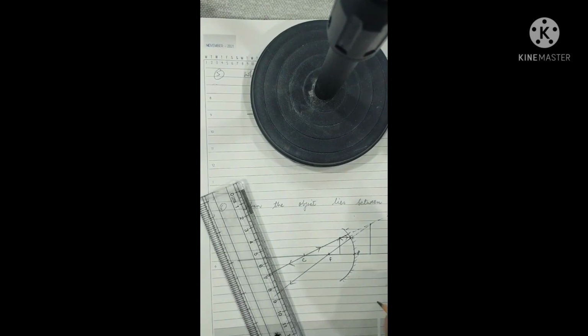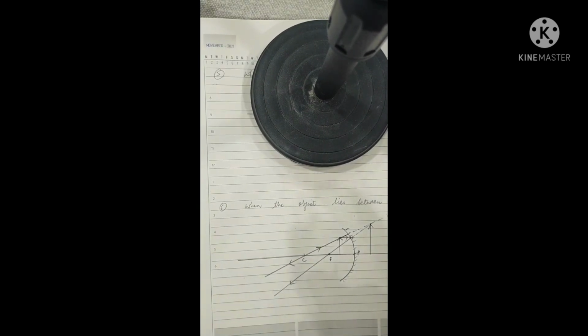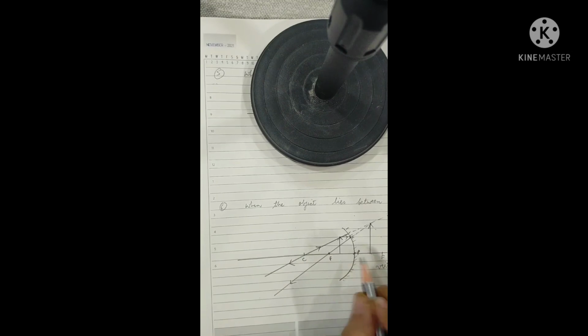If I join this point with the principal axis with a straight line, the image formation has taken place above the principal axis because the lines are appearing to meet behind the mirror and above the principal axis, so the image will be upright, it will not be inverted. But because the lines are not actually meeting, this is a virtual image. It's virtual because we have to produce the lines at the back, and the image is virtual, it is erect, and again between F and P. If suppose this is F, it will be between F and P only, but the image will be much larger than the object.